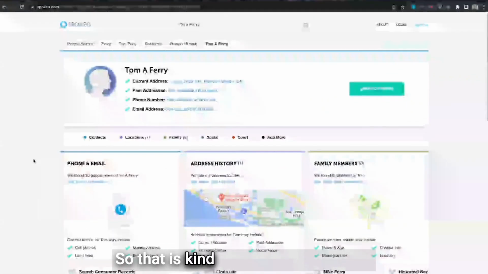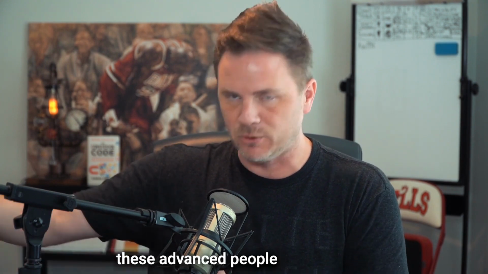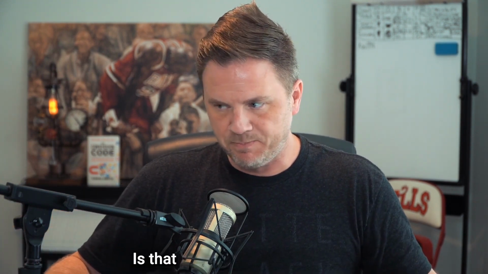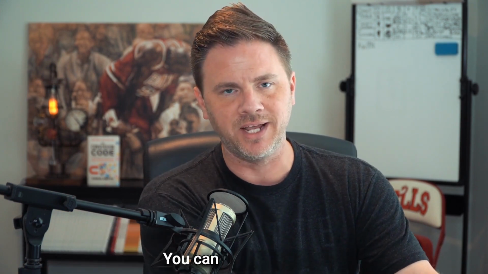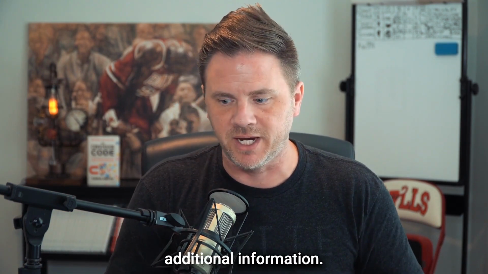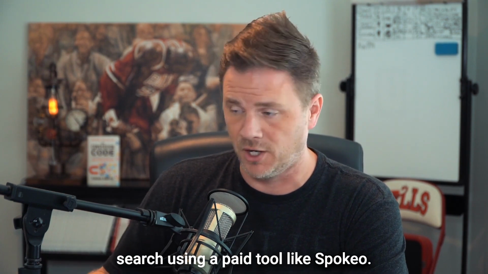So that is the power of one of these advanced people search tools, that with just a name or just a phone number or just an address, you can gather a ton of additional information. So you can do a quick and simple Google search. You could do a more advanced search using a paid tool like Spokeo.